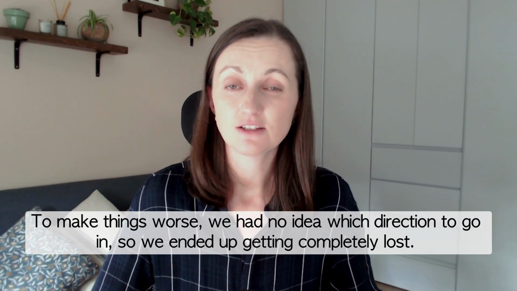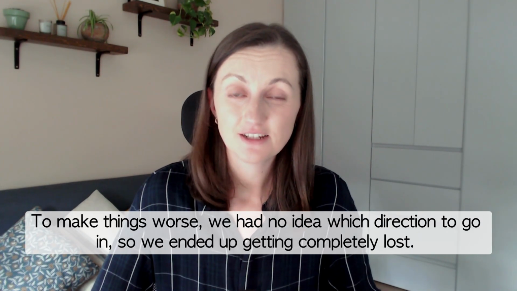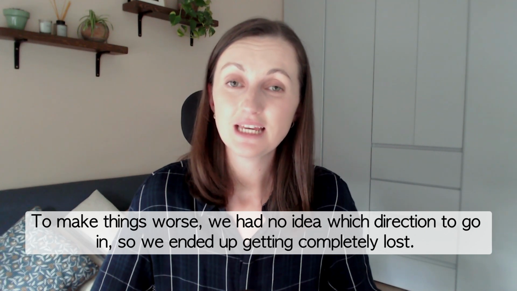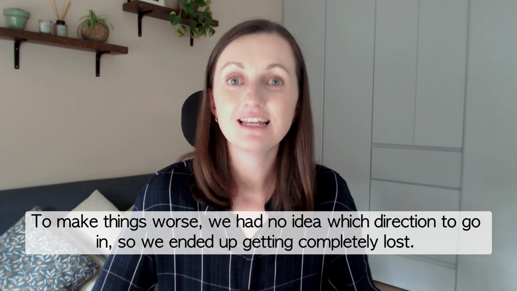going. To make things worse, we had no idea which direction to go in, so we ended up getting completely lost. Notice here the words that I stress, the words that have more emphasis. To make things worse, we had no idea which direction to go in, so we ended up getting completely lost.